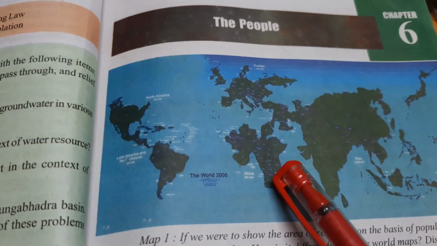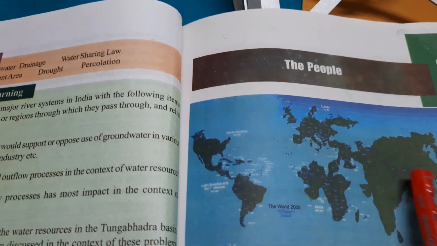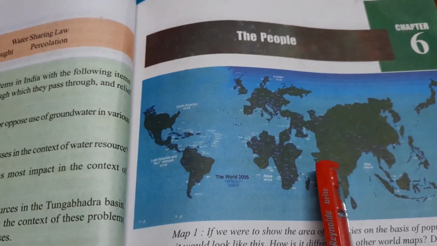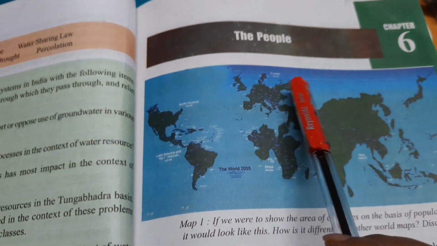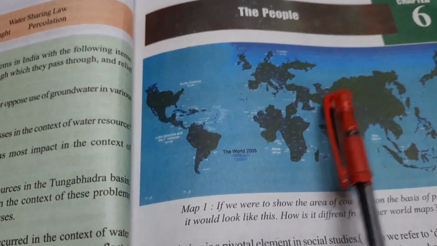The world map. I have just explained that the areas given in this world map show you the places where the population density is higher, and those areas which are not given in this world map, there the population density is very low.